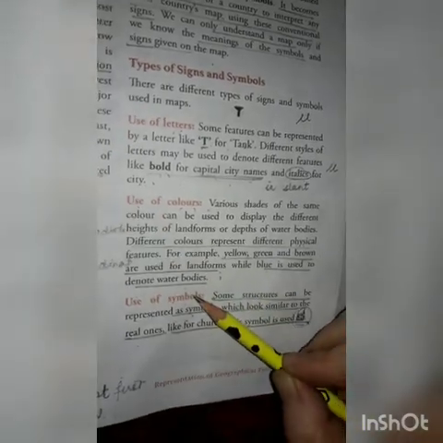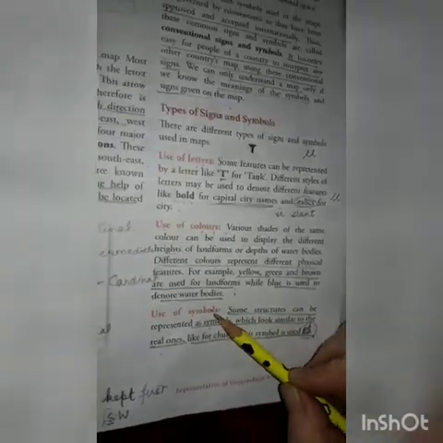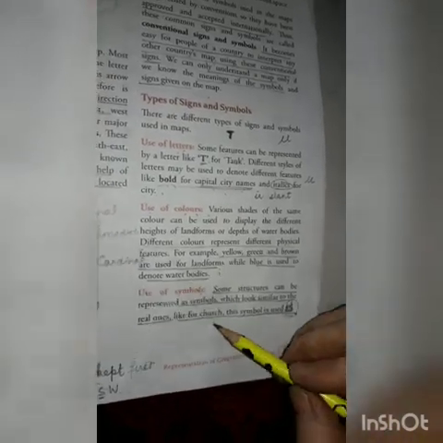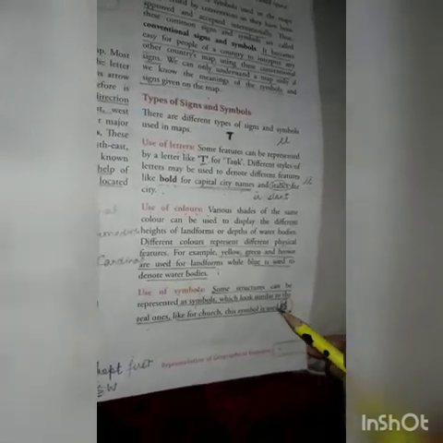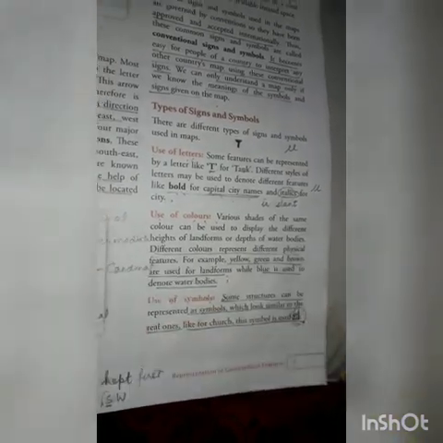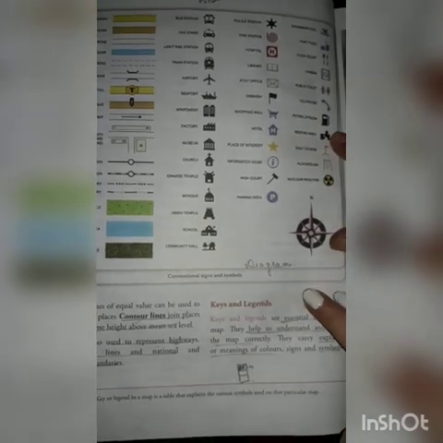Then there are certain symbols. You can use certain symbols to represent a certain feature on the map. Like for the church, you can draw the symbol, but you cannot draw any symbol on your own. Whatever set of symbols, in the next page you can see a set of symbols is given. The conventional signs and symbols are already mentioned over here.